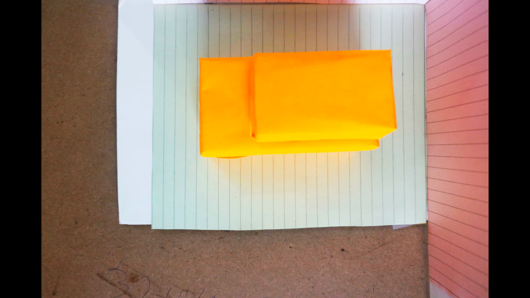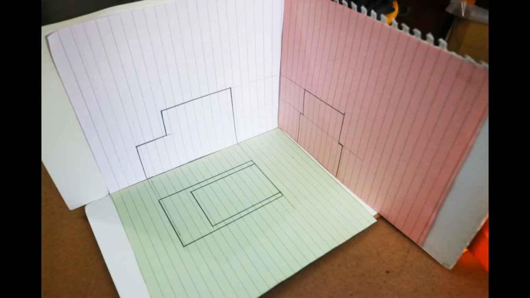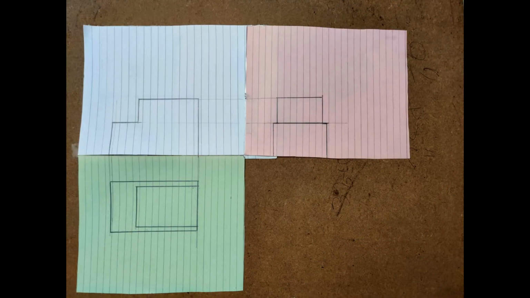We then paste this photograph on the planes behind the object. The resulting arrangement is the orthographic projection. We can open this arrangement to make this projection into a 2D representation of a 3D object.